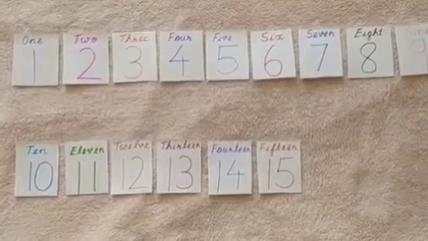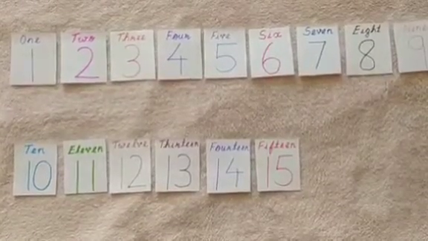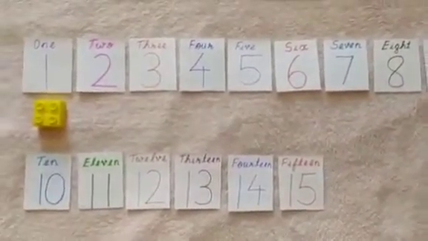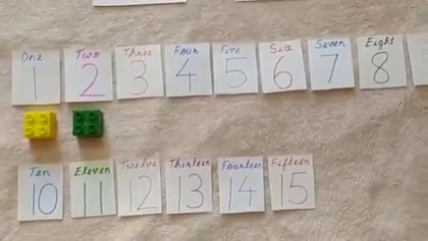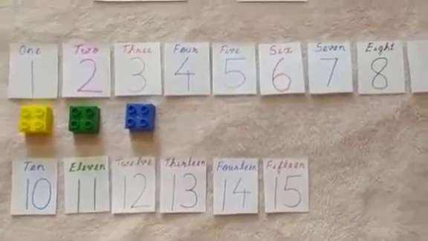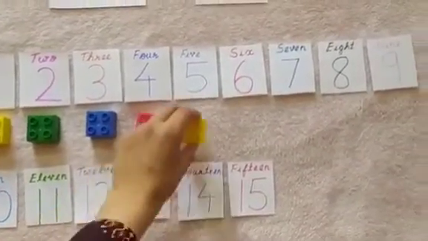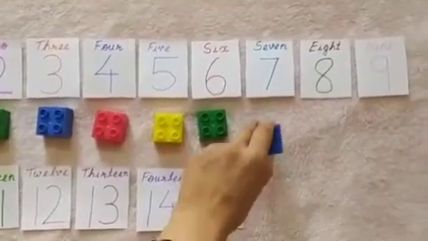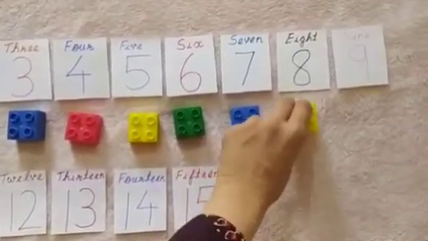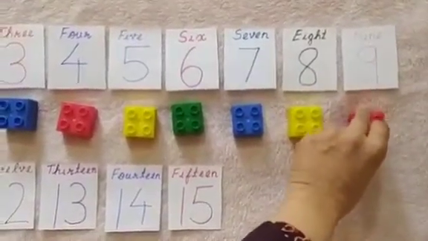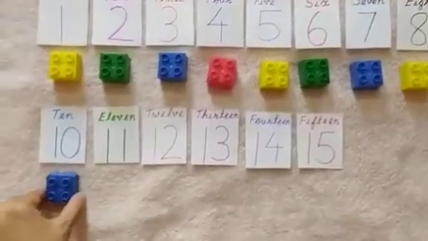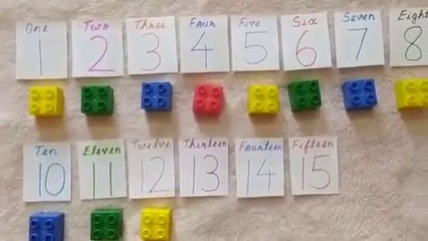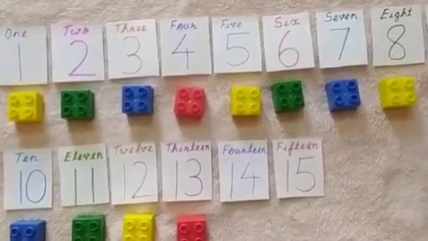Which number should I begin with? I begin counting from number 1. So here we go. 1, 2, 3, 4, 5, 6, 7, 8, 9, 10, 11, 12, 13. What comes after 13?